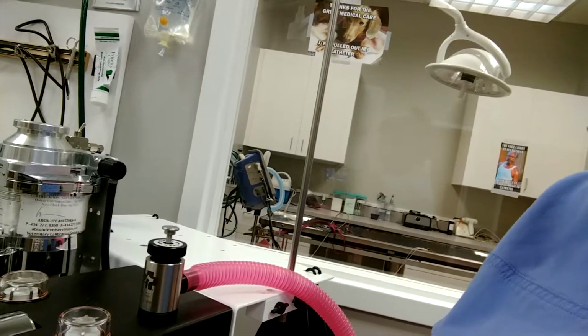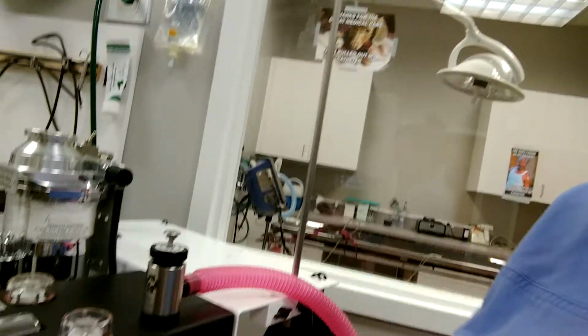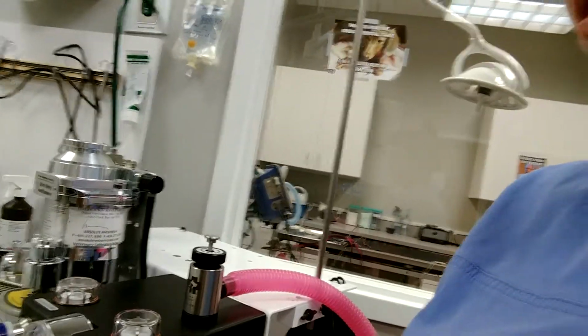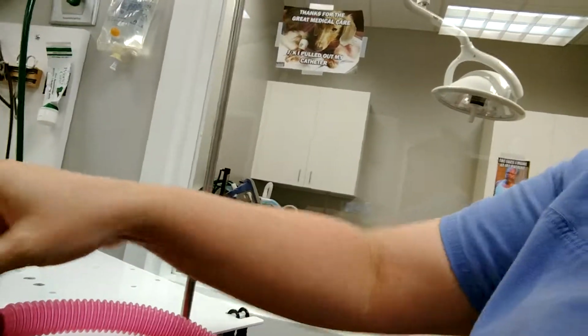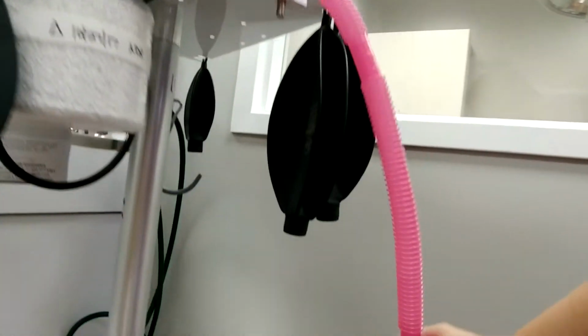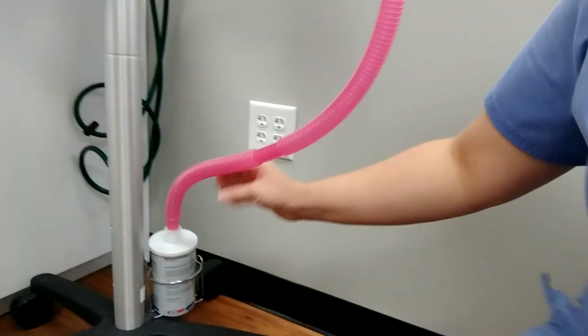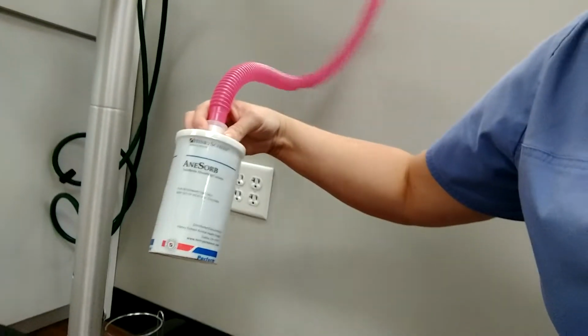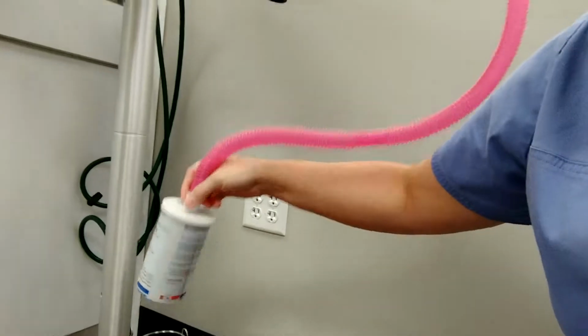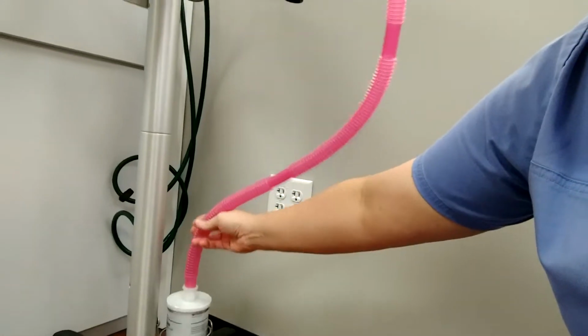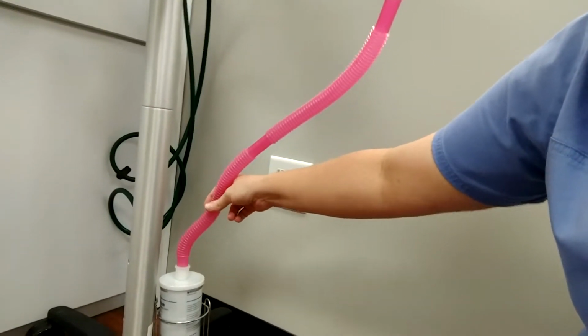If you're bagging a patient, you would want this closed, and that way all of the oxygen goes to the patient. Once it comes through here, this is open, so it's allowed to exit. It's going to come through this tubing right here. And then this is our scavenging system. We have it indirect, which is where we use the Anasorb canisters. Once they've gained 50 grams of waste, they get thrown away and we replace them.